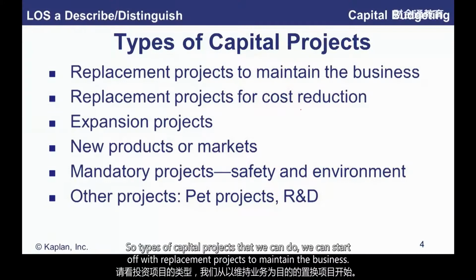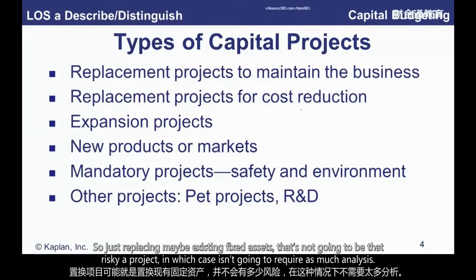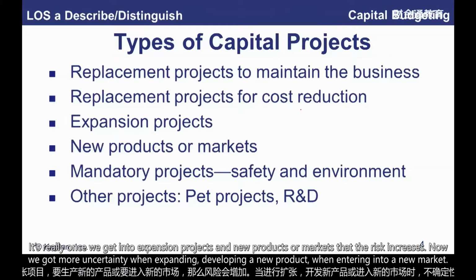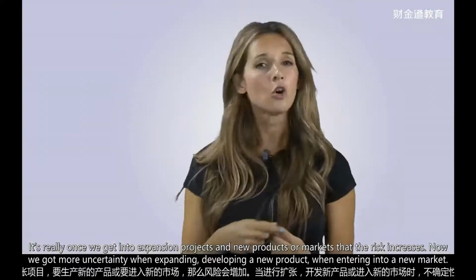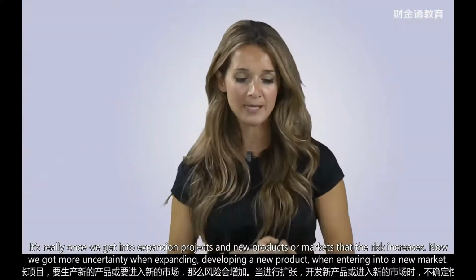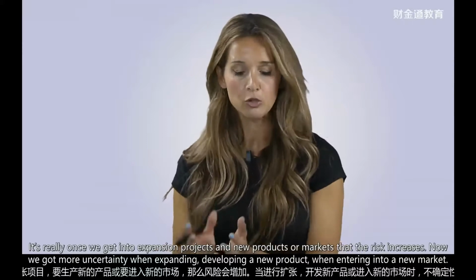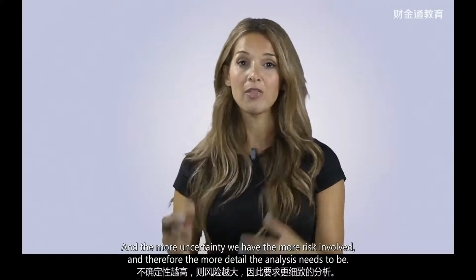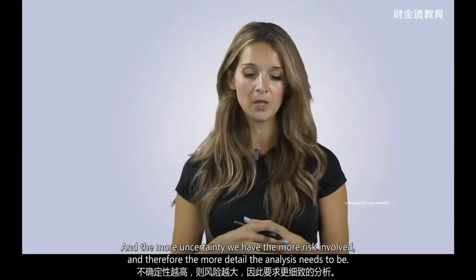So types of capital projects that we can do. We can start off with replacement projects to maintain the business, so just replacing maybe existing fixed assets. That's not going to be that risky a project, in which case it isn't going to require as much analysis. Replacement projects for cost reduction, okay, maybe we need a little bit more analysis there. It's really once we get into expansion projects and new products or markets that the risk increases, because now we've got a lot more uncertainty. We're expanding, developing a new product, entering into a new market, and the more uncertainty we have, the more risk involved, and therefore the more detailed the analysis needs to be.